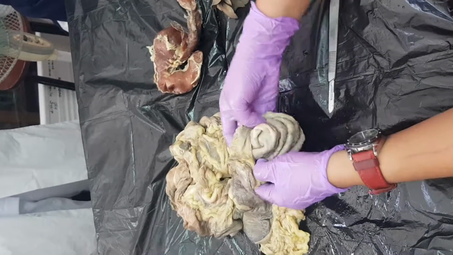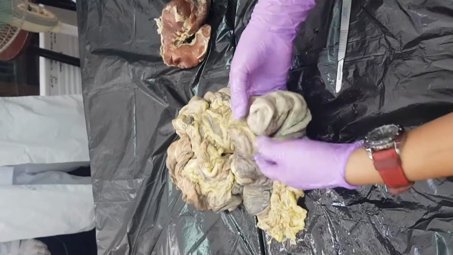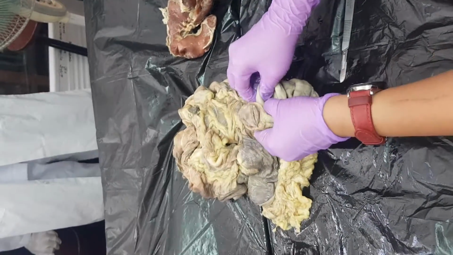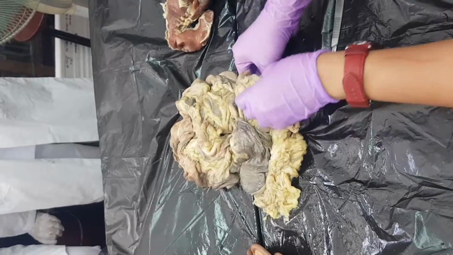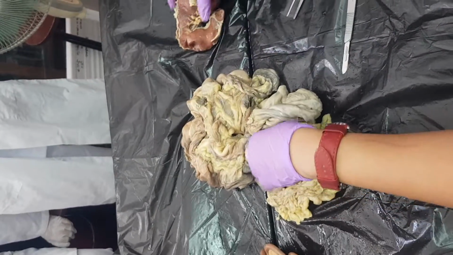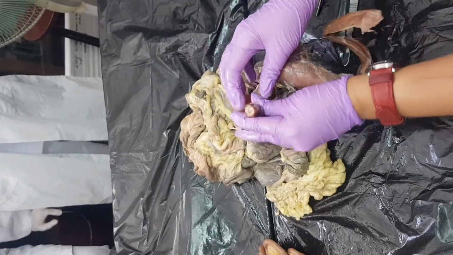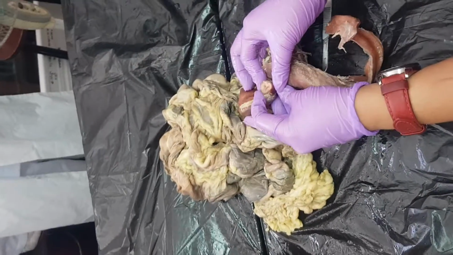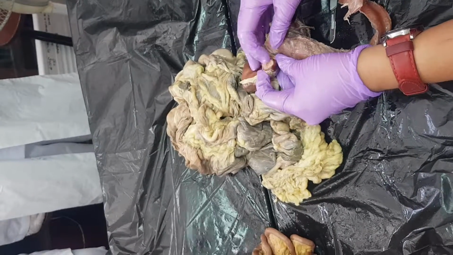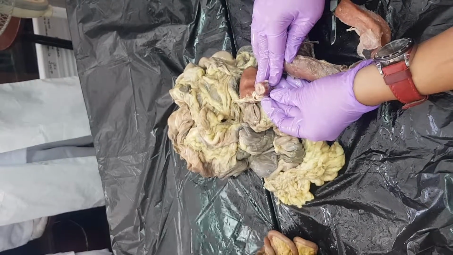The pylorus. So the pylorus, unlike the cardia, it's very open. The pylorus is a sphincter. Here is the pylorus, and in this specimen, you will notice that's the sphincter area.